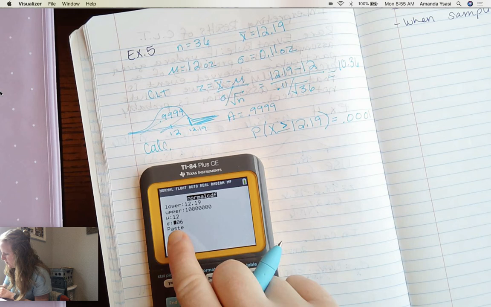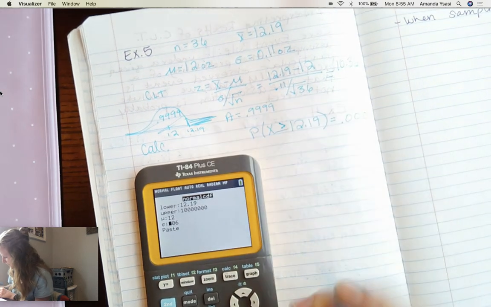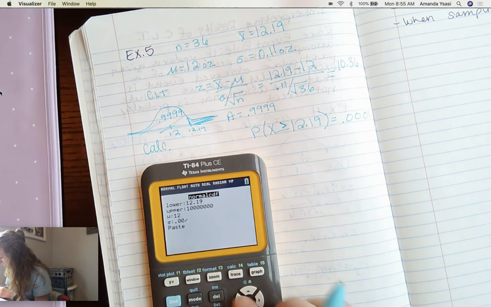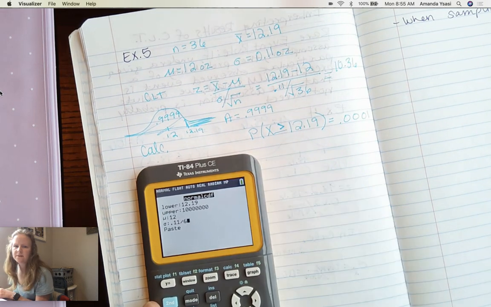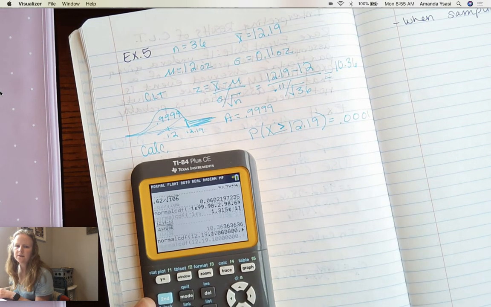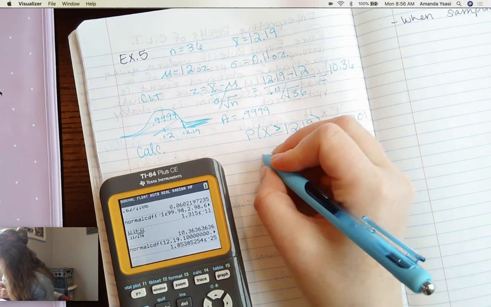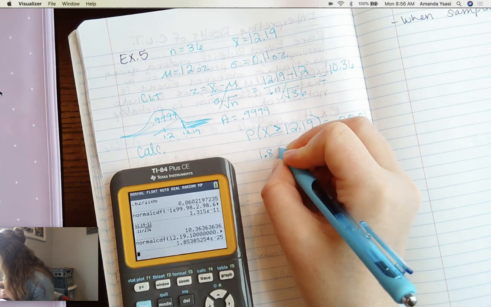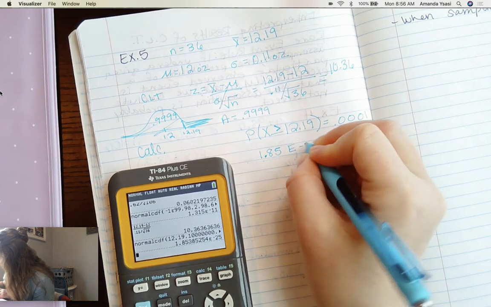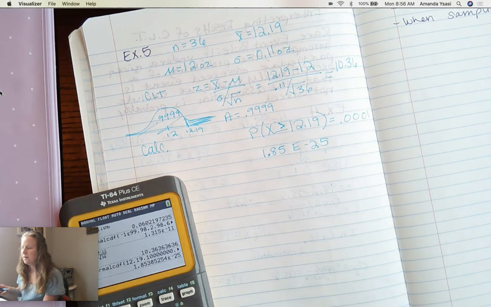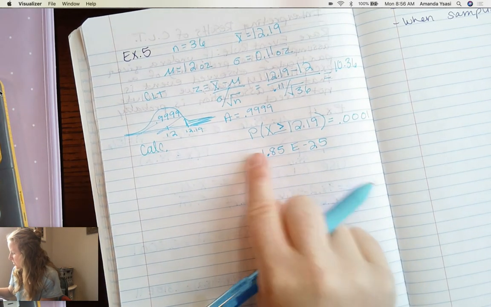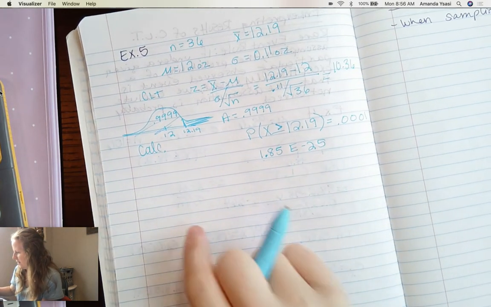And then our sigma is 0.11, divided by 6 because square root of 36 is 6. So that's 1.85 e to the negative 25. So move this over 25 spaces. And so that's very low. So this is a rare event.